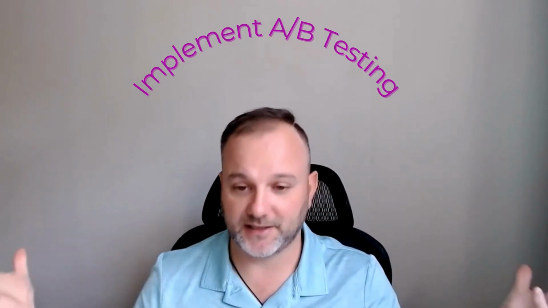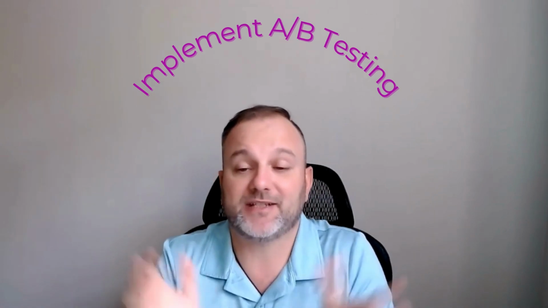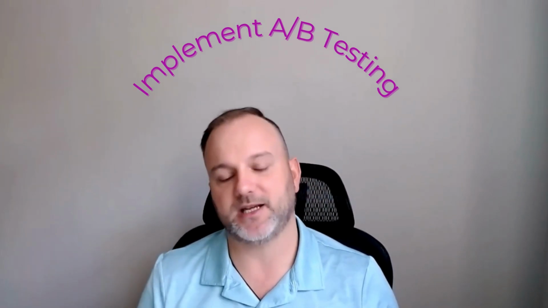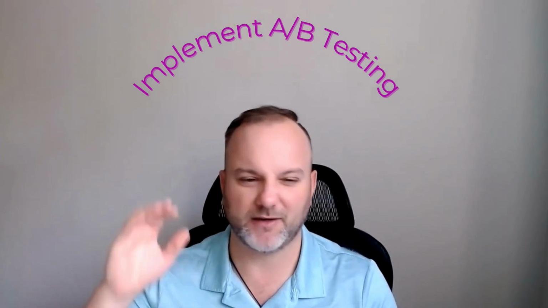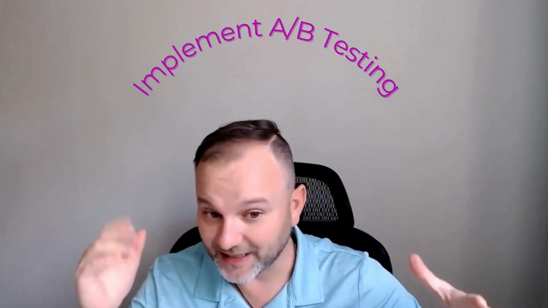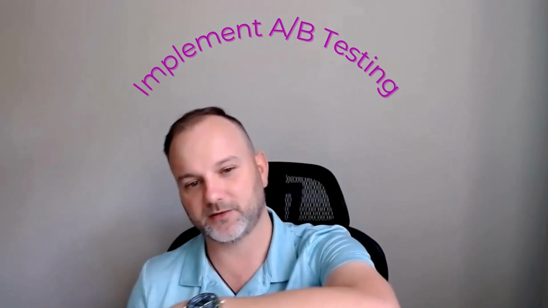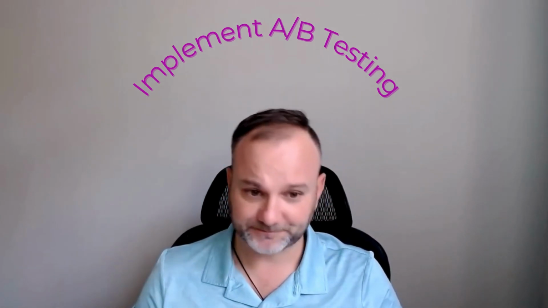Implement A/B testing rigorously. I can't even say that. Like, just do it a lot. So start experimenting with different elements of your marketing campaigns. Test everything from email subject lines to landing page designs to where the CTAs and everything are. Colors even. Remember, small tweaks can lead to significant improvements.